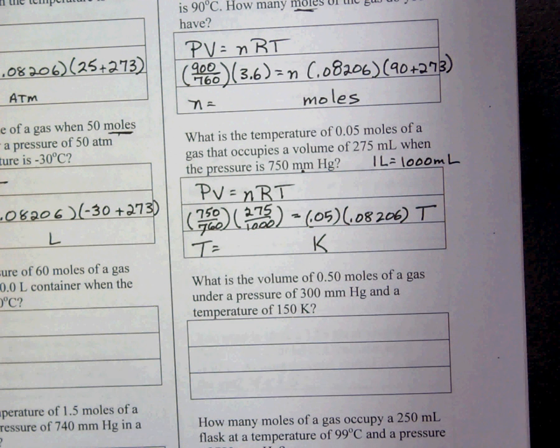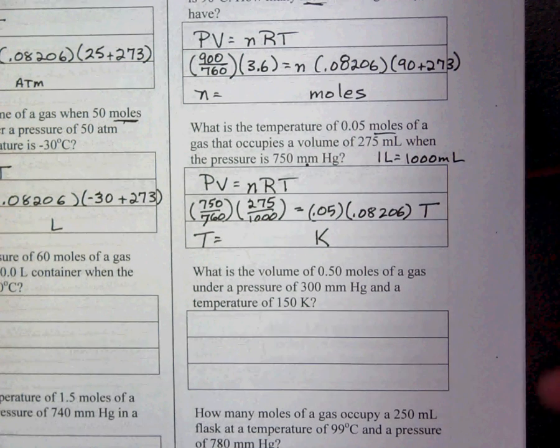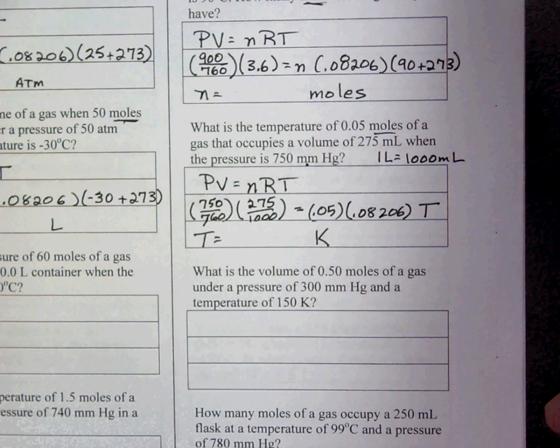Well, that's pretty much it. Just remember your units. If you see moles, you're going to use the ideal gas equation.